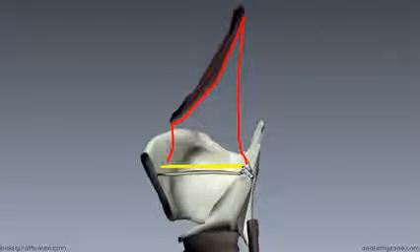The quadrangular membrane sits just outside the mucosa, so the mucosa lines this quadrangular membrane, and it actually envelops the superior margin only. But so we've got this vestibular ligament here, and the aryepiglottic fold, this fold of mucosa, folds underneath this ligament.